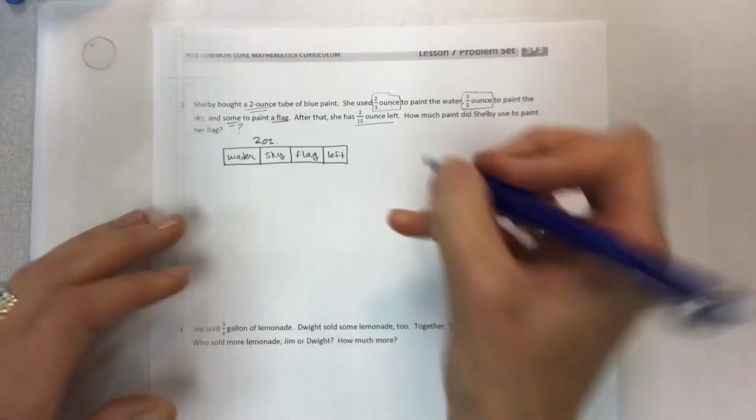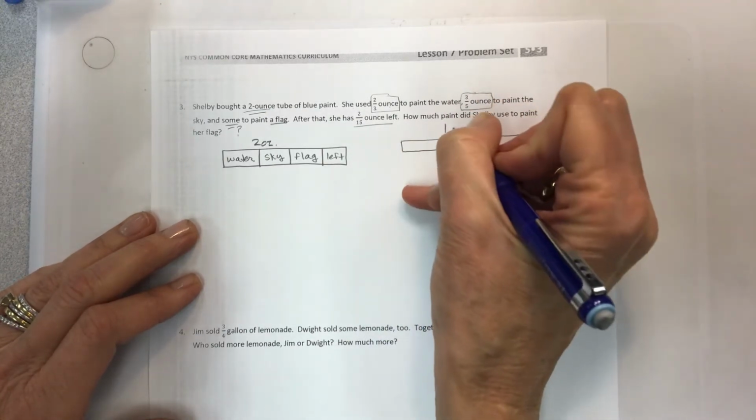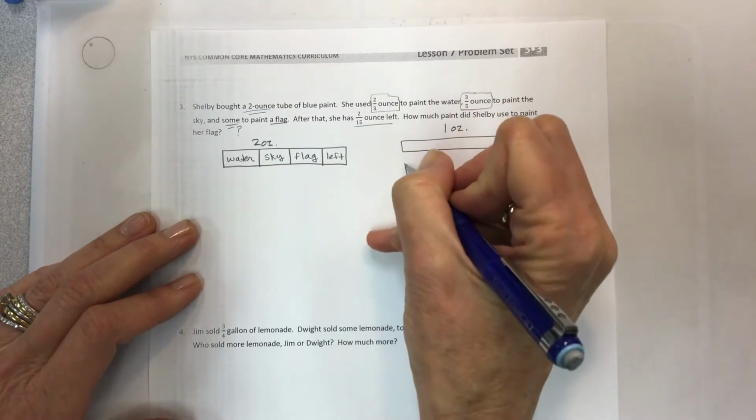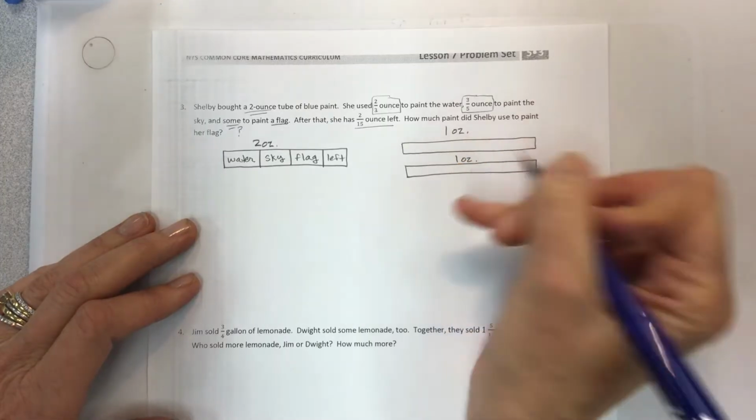But for each of the ounces, it's really helpful if you make a separate tape diagram for each of the ounces, because the fractions that they're giving us are in fractions of ounces.